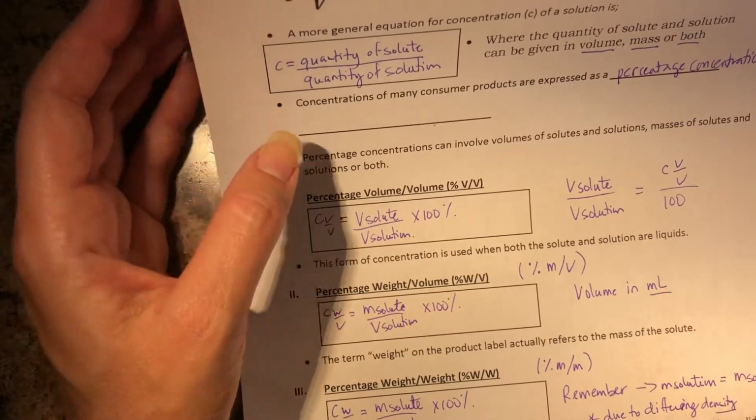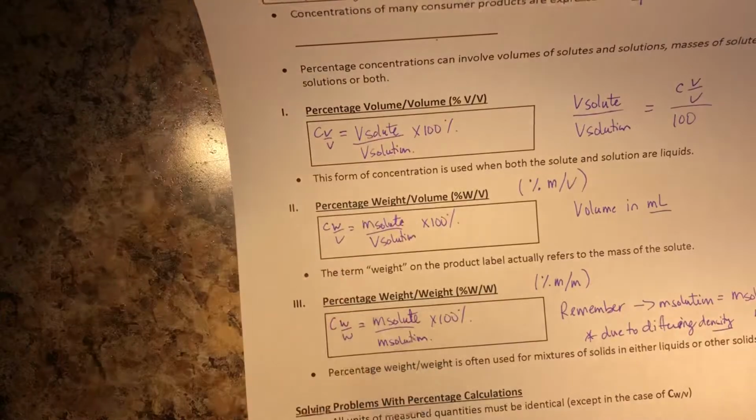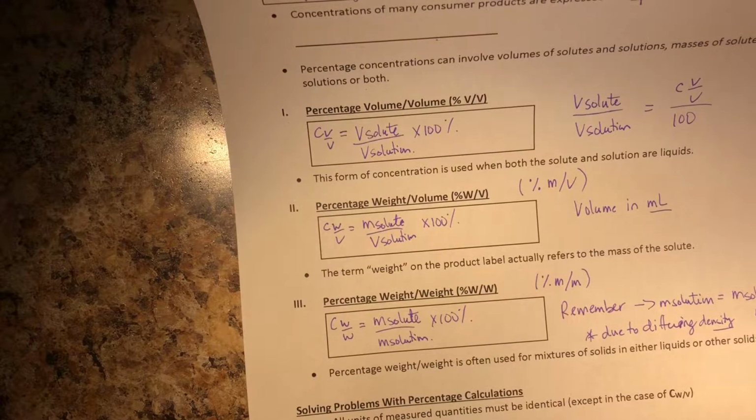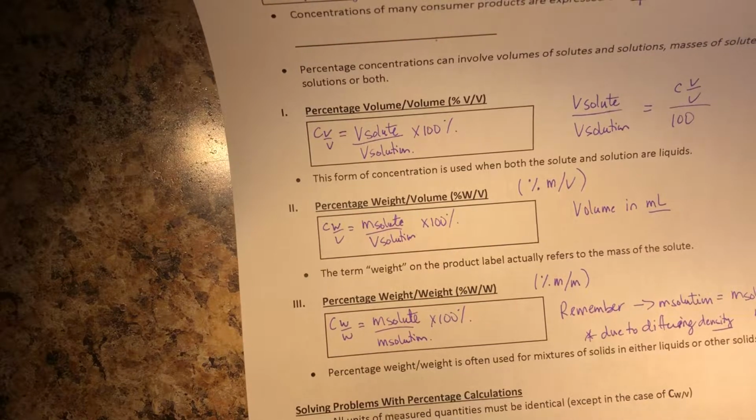Now, when we are solving problems with percent calculations, the units have to be identical. This is crucial. The exception is percent weight by volume, because of course you're dealing with masses and volumes in that case, but otherwise they have to be identical.